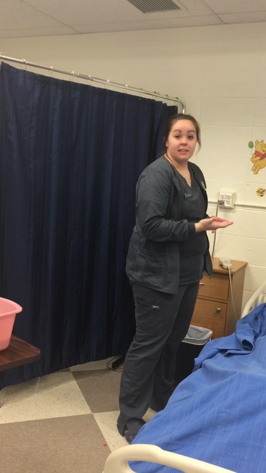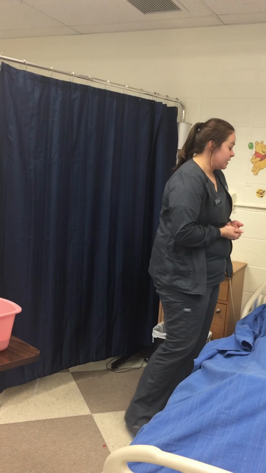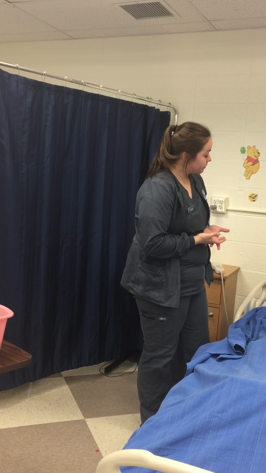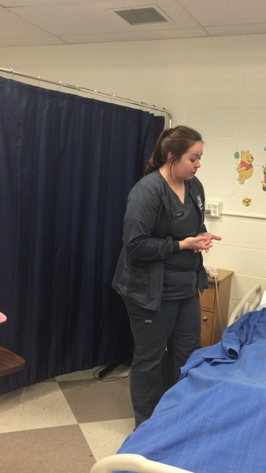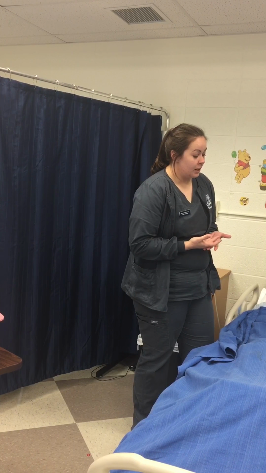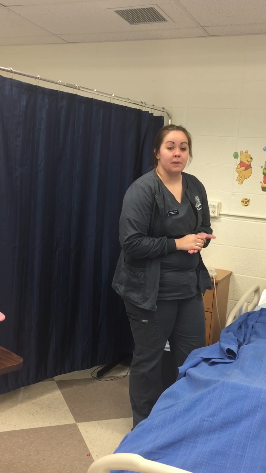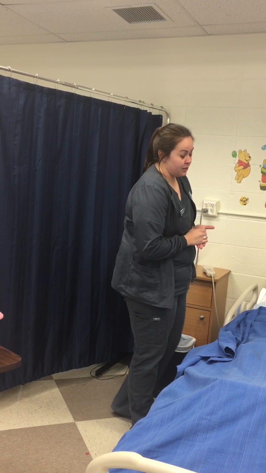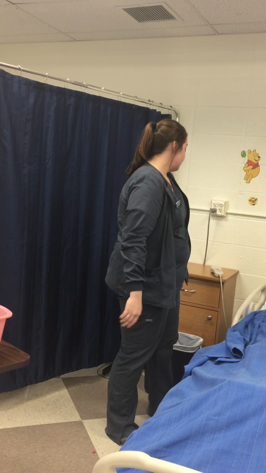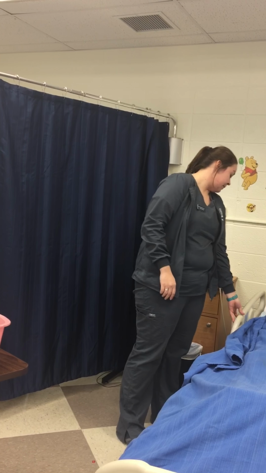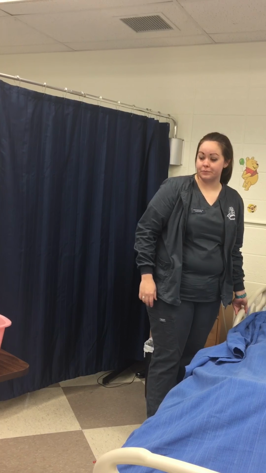and begin assessing them. So first I would assess them for their ability to understand the procedure, the characteristics of their last void, which would be the color, the amount, and the odor of their void, their ability to get into the position that is required for the procedure, and any allergies my patient might have, but especially to betadine and latex. So after that was done, I would raise my patient to a comfortable working height.